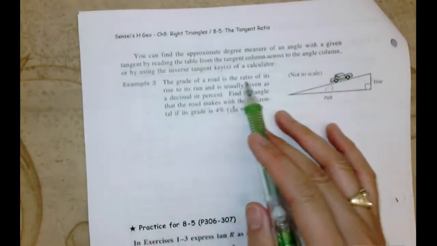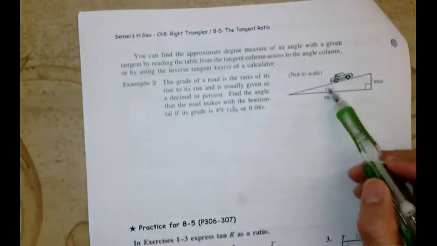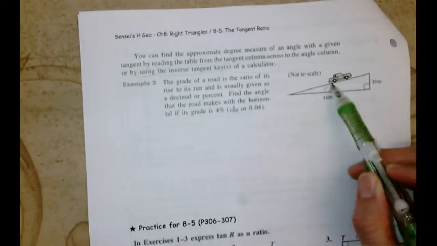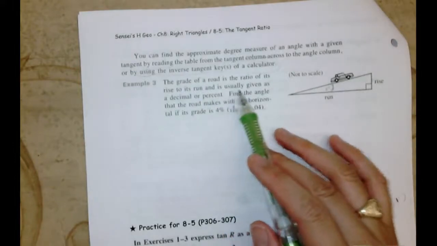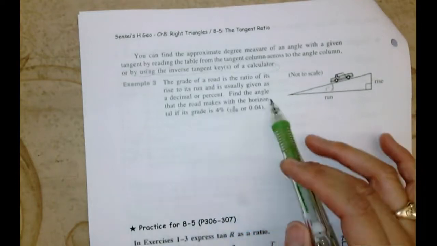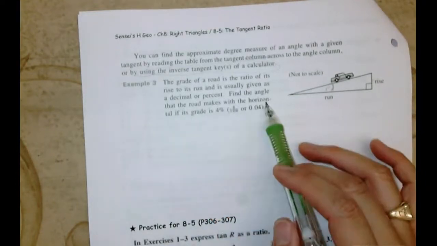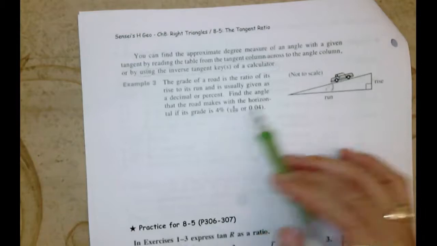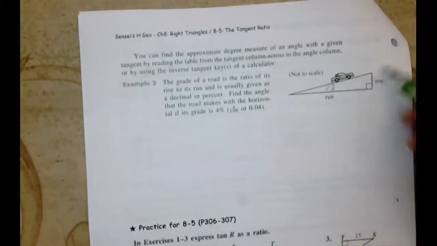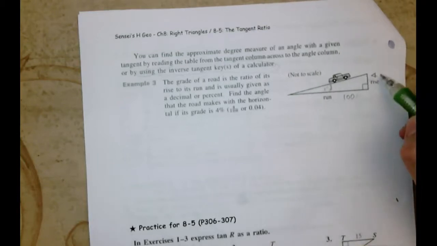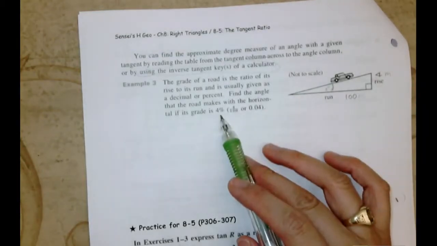Okay, so the grade of a road is a ratio of its rise to its run. This is called the grade of the road. It's the slant of the road, usually given as a decimal or percent. Find the angle that the road makes with the horizontal if its grade is 4%. So 4% means if this is 4, this is 100. If you go 100 meters, it goes up by 4 meters. So a grade of 4%.